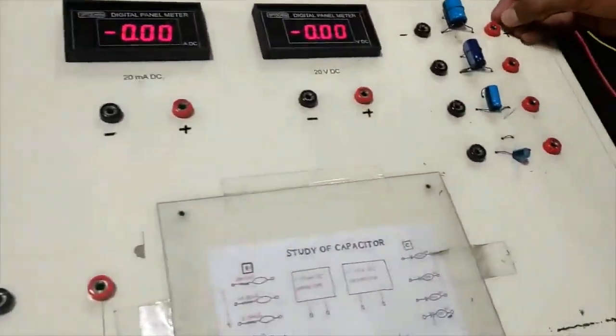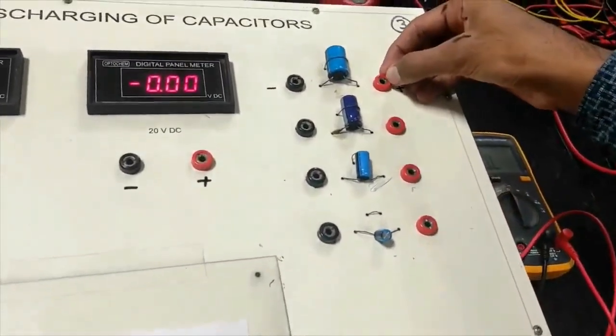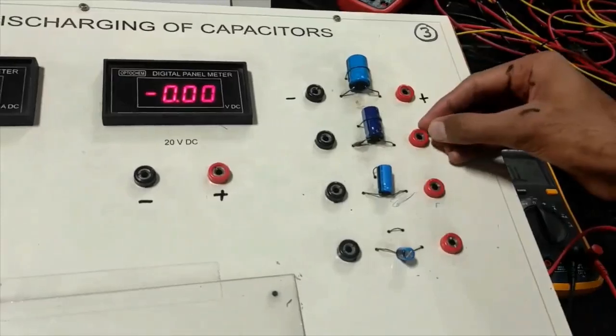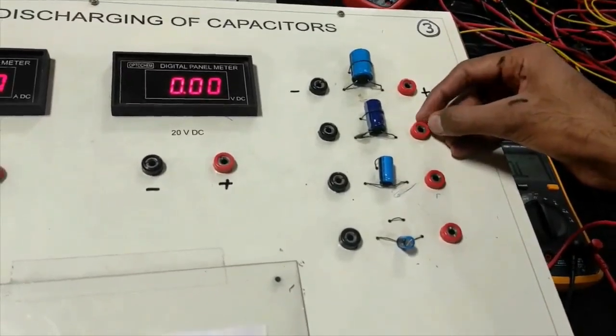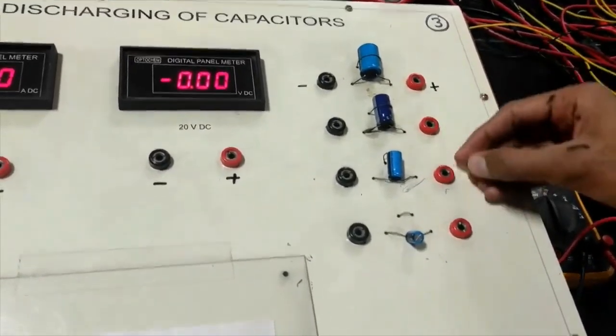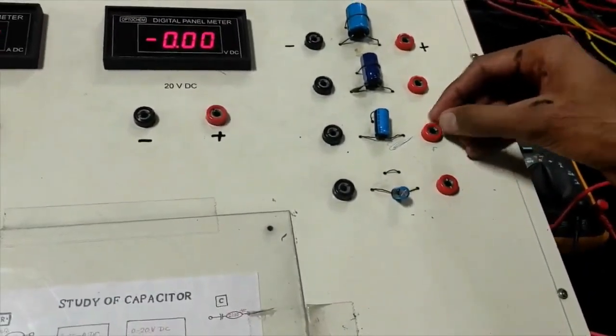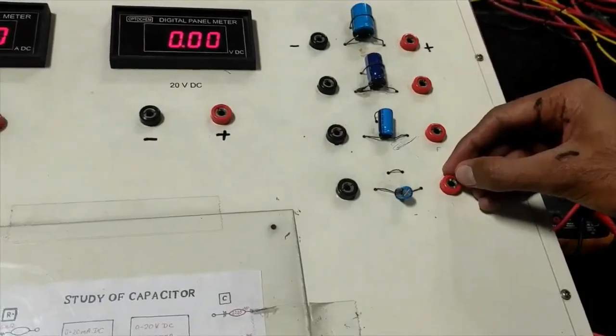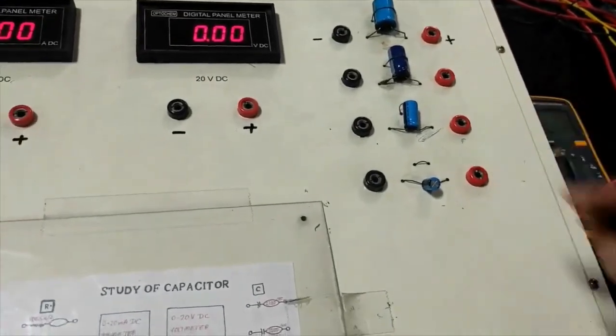The value of the first capacitor is 220 microfarad, and the second capacitor has 1000 microfarad. The third capacitor has 470 microfarad, and the fourth capacitor has a value of 100 microfarad.